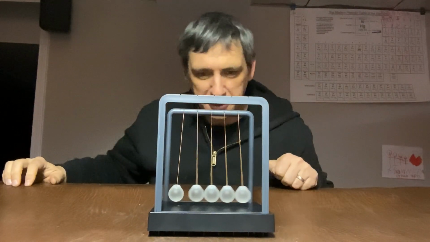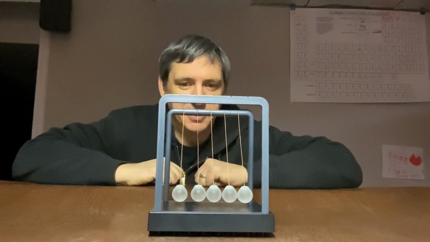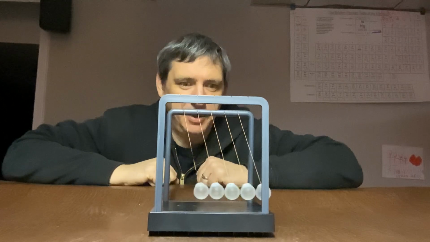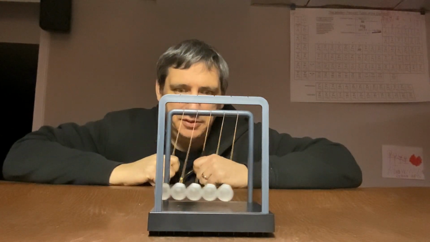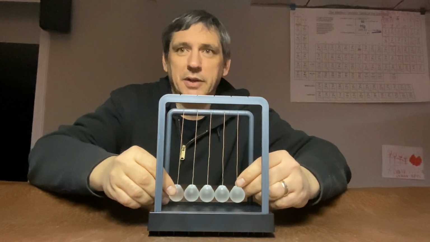I bet you've seen one of these before. This is called a Newton's Cradle, because we use it to demonstrate physicsy kind of things. And, well, rock-a-bye Newton in your physics cradle. Please stop singing and never do that again. Okay, so how does it work?